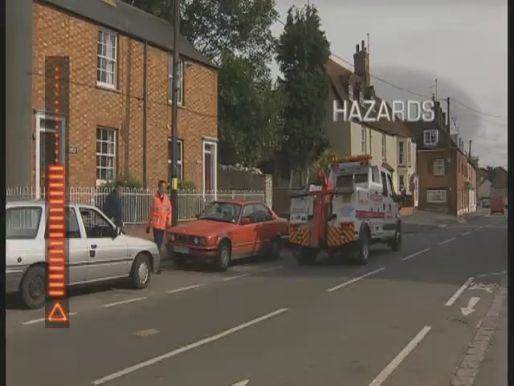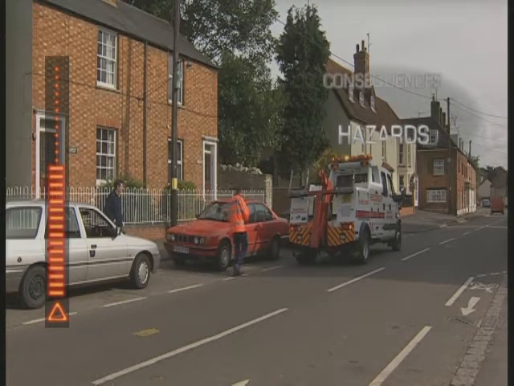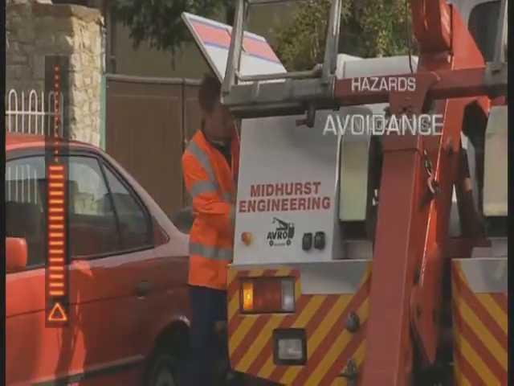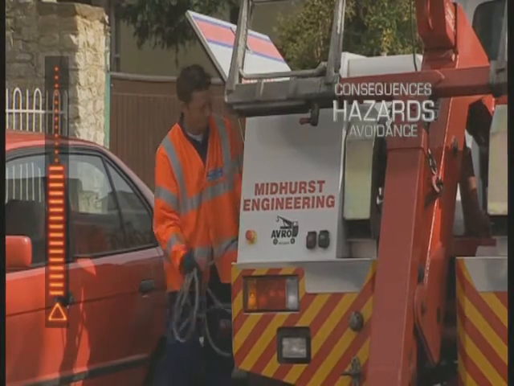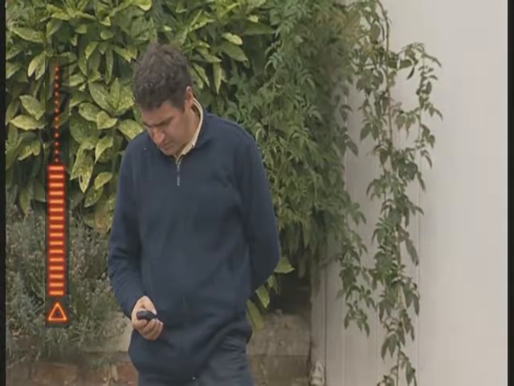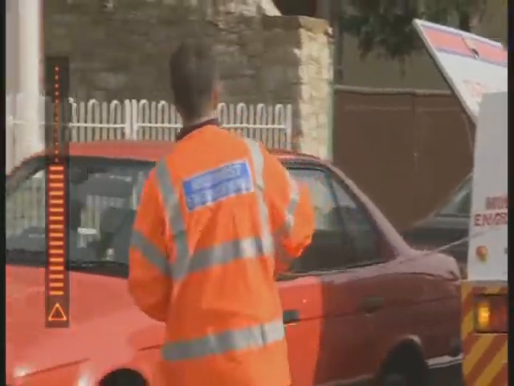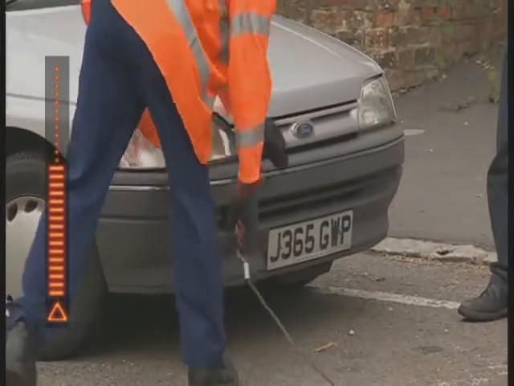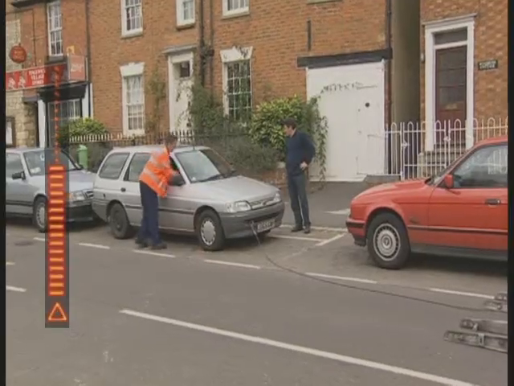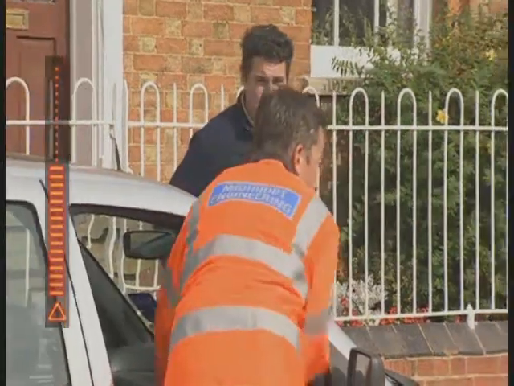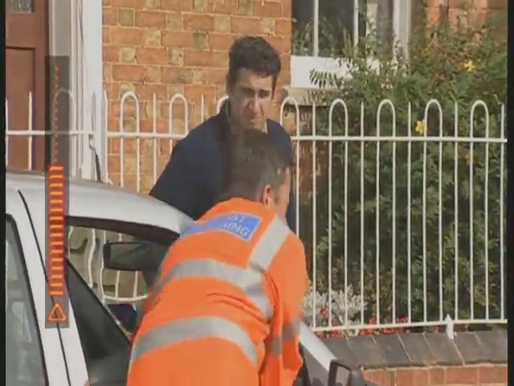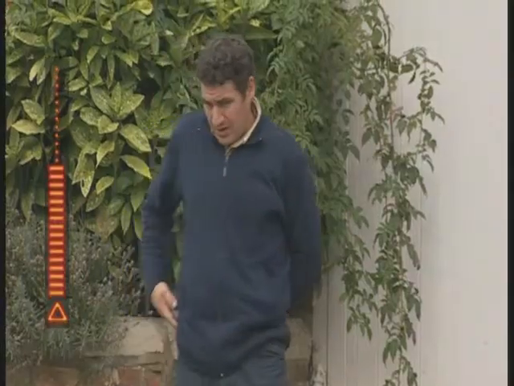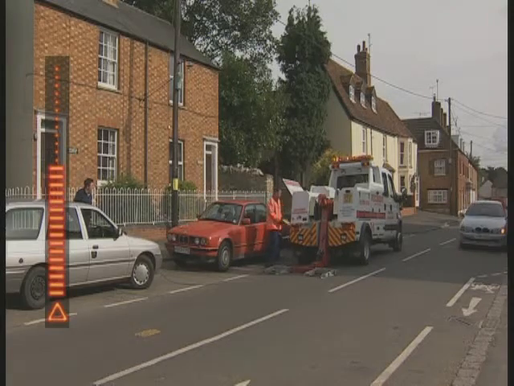It's still very quiet, but I'm still thinking through the risk assessment: hazards, consequences, avoidance, and then back to reassessing the hazards, checking nothing's changed. It's all straightforward so far, but it can change any time.